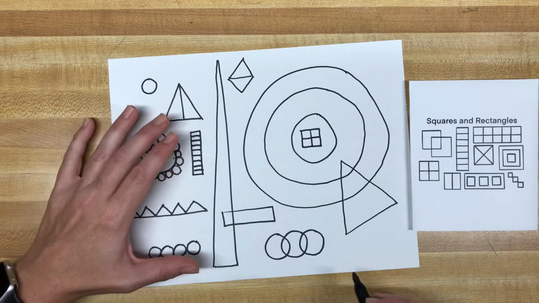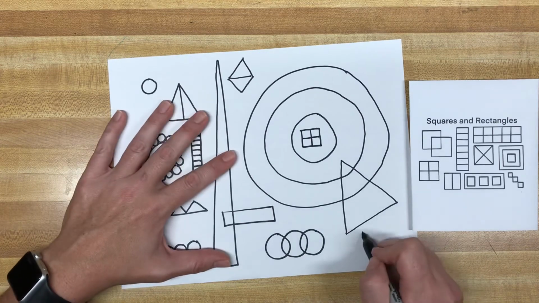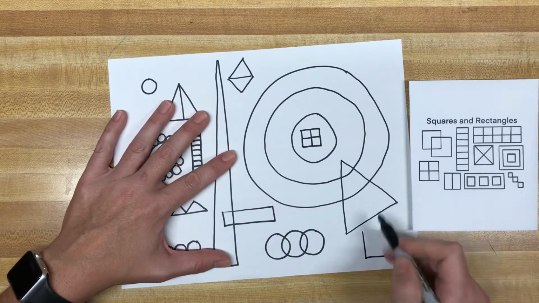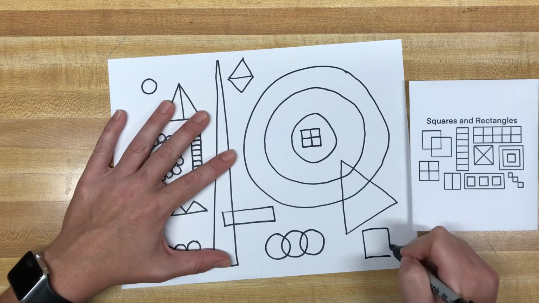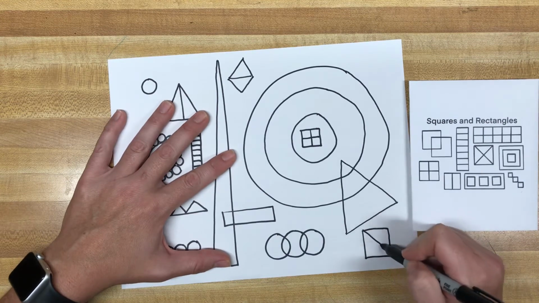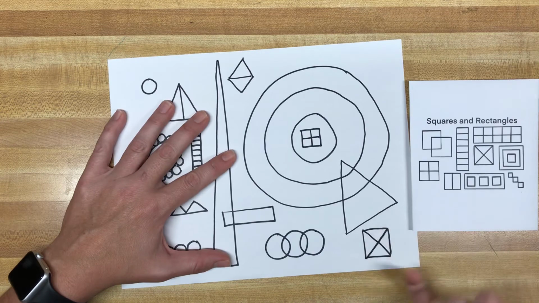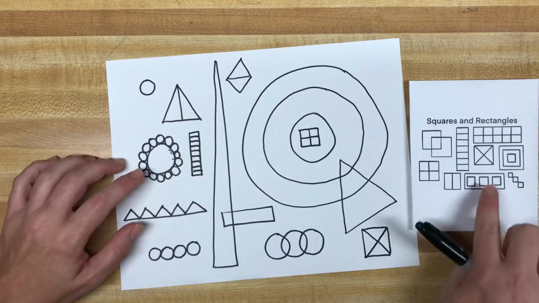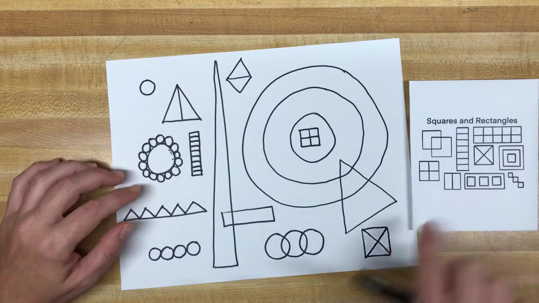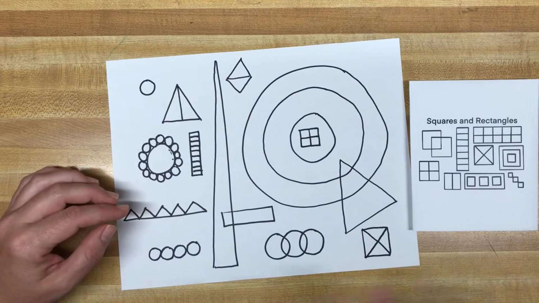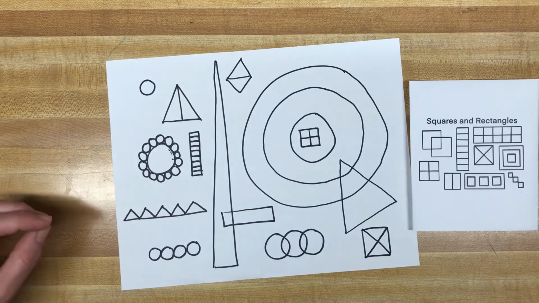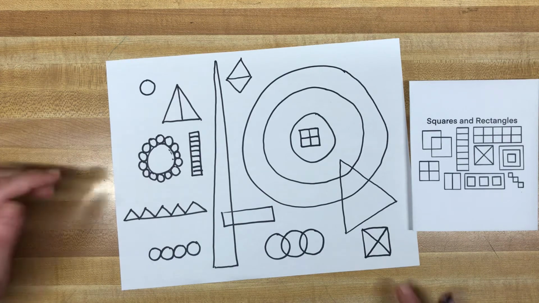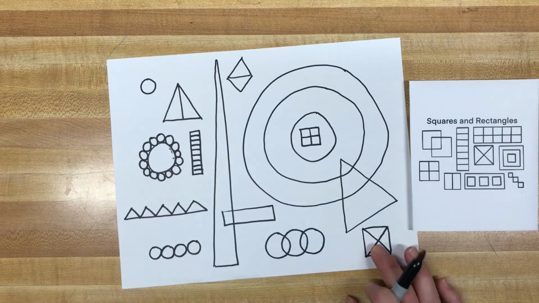Or I could do a square, and inside that square I could go from corner to corner, and what's going to happen is now that square is actually 4 triangles. I could also do squares inside of squares or squares inside of rectangles. I could do squares where the corners are touching. Let's see how many I have right now. 1, 2, 3, 4. I need one more.